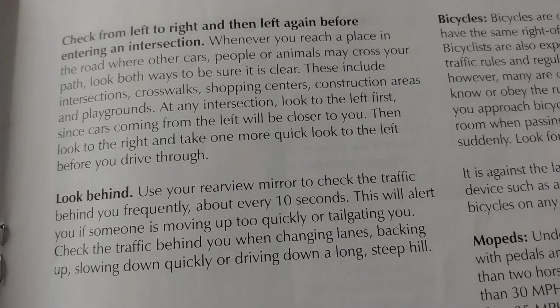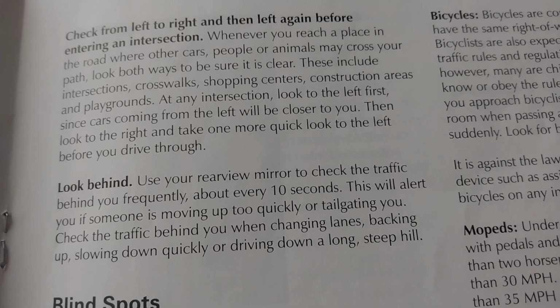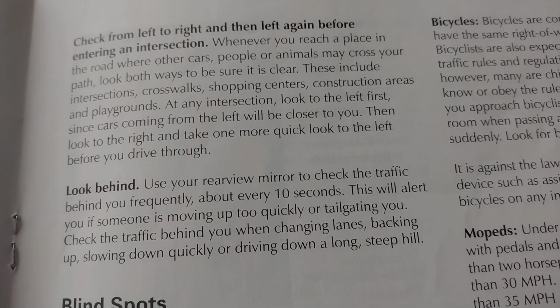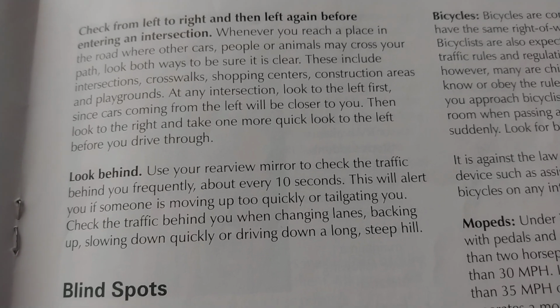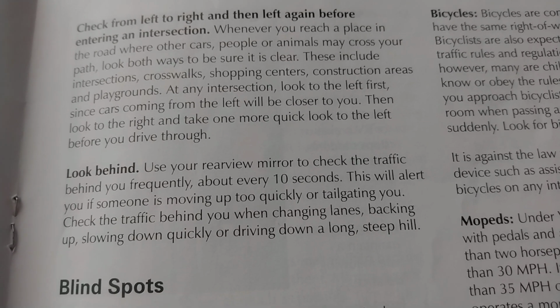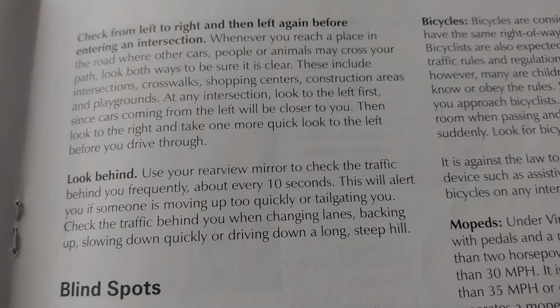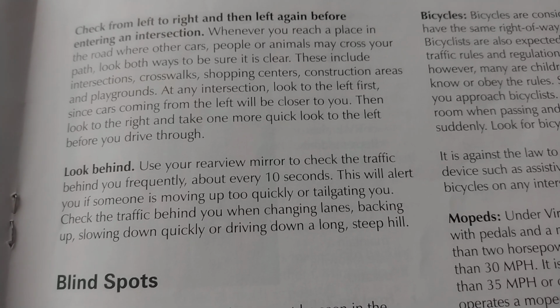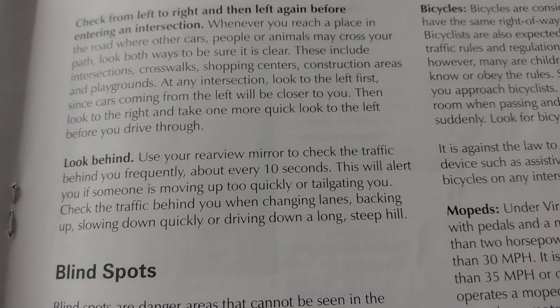Check left to right and then left again before entering an intersection. Whenever you reach a place in the road where other cars, people, or animals may cross your path, look both ways to be sure it is clear. These include intersections, crosswalks, shopping centers, construction areas, and playgrounds.